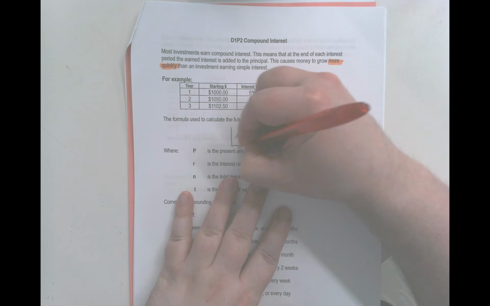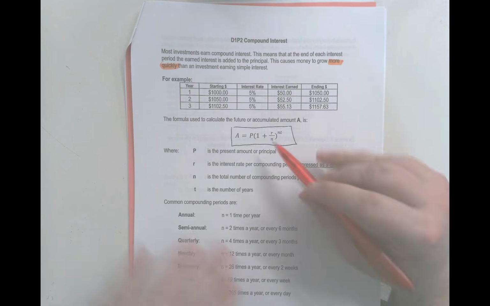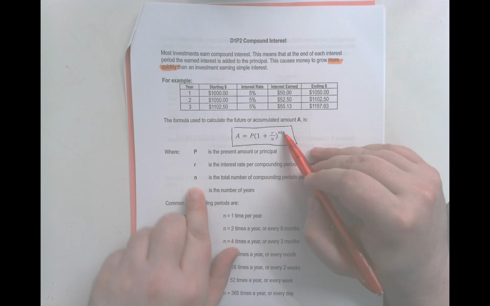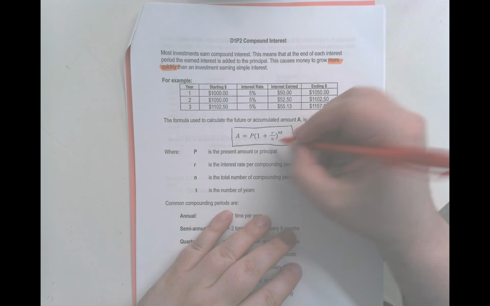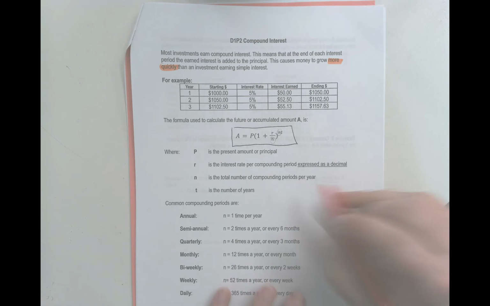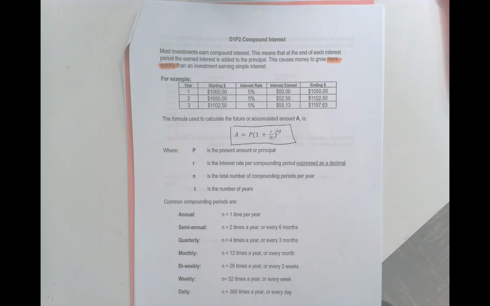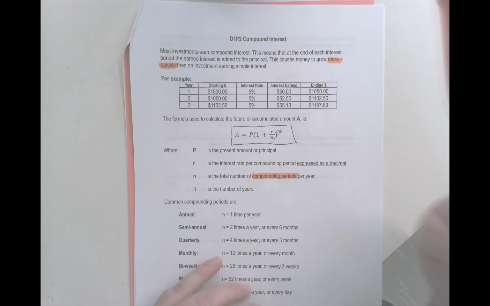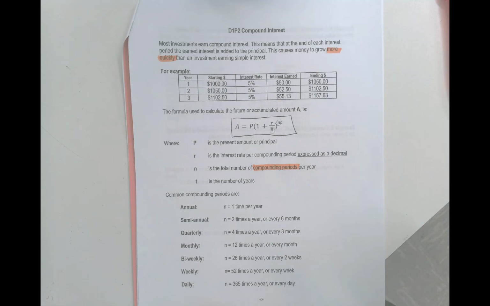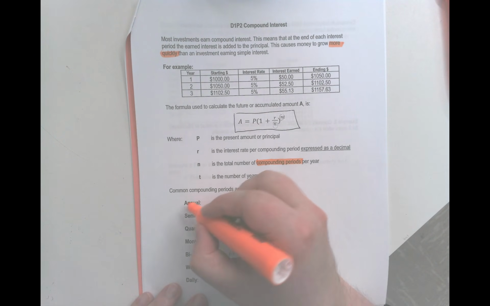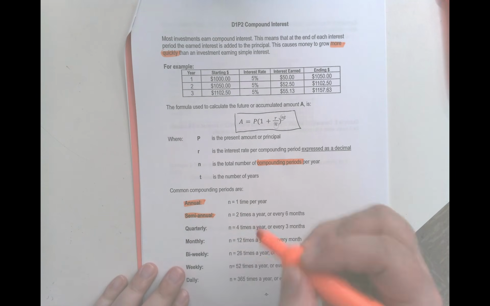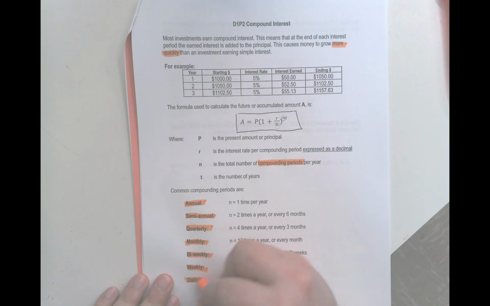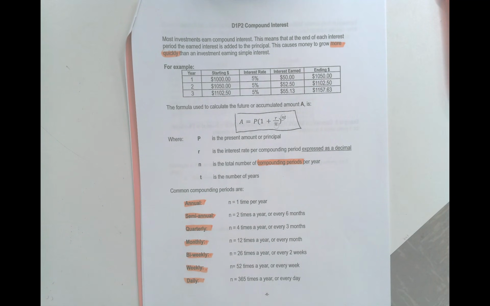Some of the letters that you're going to see are going to be the same. So for example, P is still my principal, R is still my interest rate, T is still my number of years. But now we have this new number here, N. And N is the number of compounding periods. So in a question, you're going to see some word that's going to say like compounded annually, compounded semi-annually, compounded quarterly, or monthly, or bi-weekly, or weekly, or daily, or it could be something completely different.